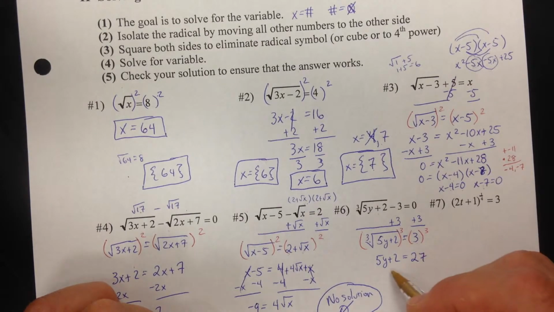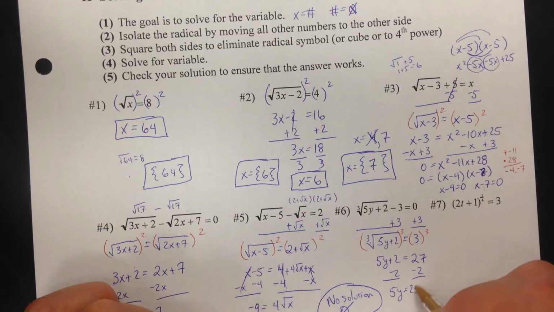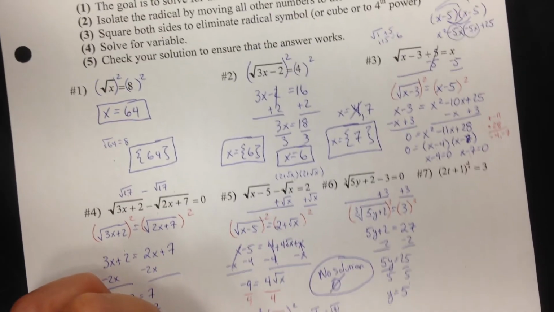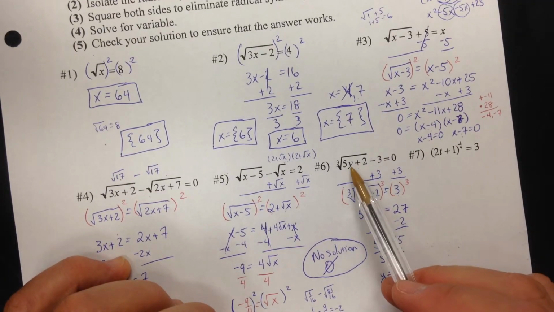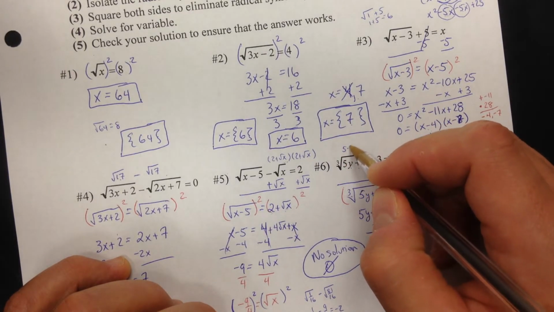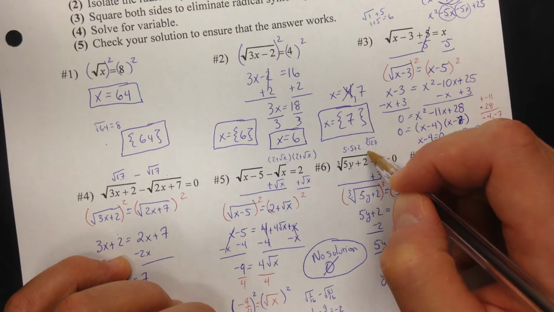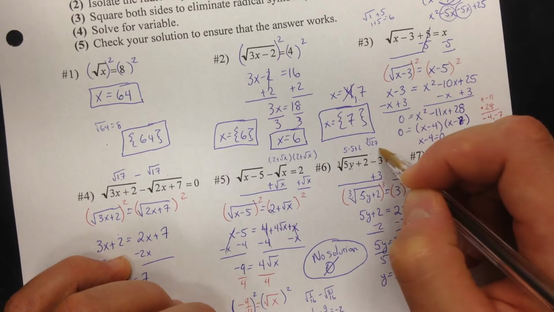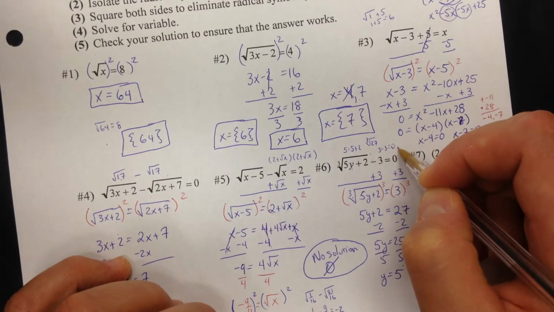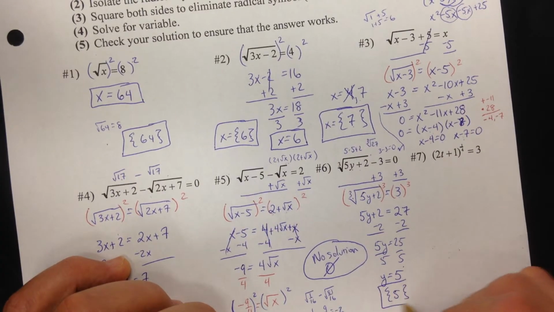All right, so now we solve it. We go minus 2. We get 5y equals 25. Divide by 5, and the answer, y equals 5. Now again, let's check this thing. If I put a 5 in here, I go 5 times 5 plus 2. 5 times 5 is 25, plus 2 is 27. Cube root of 27 is 3. So what we get is 3 minus 3. Is that equal to 0? Yes. So it's good. Our answer is 5.